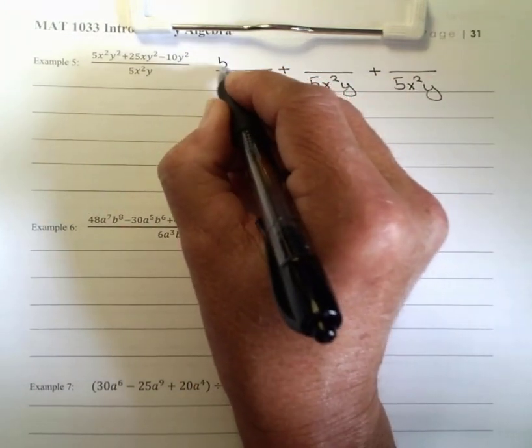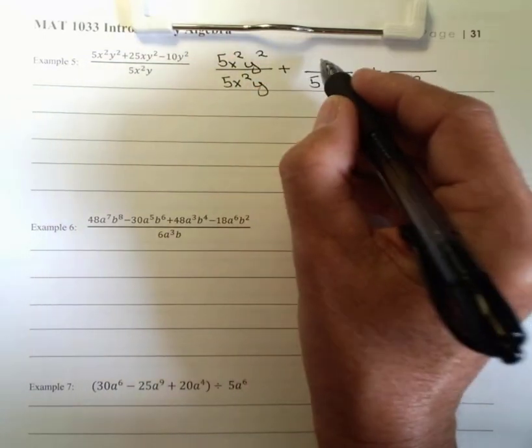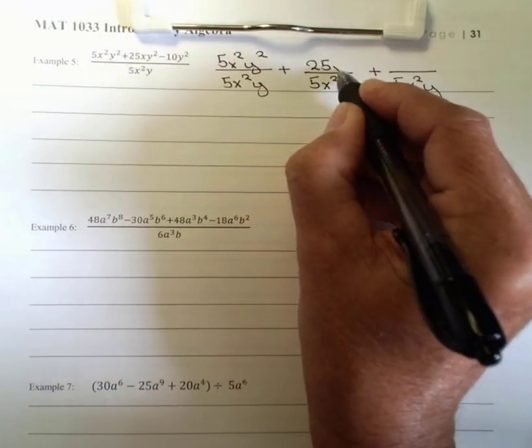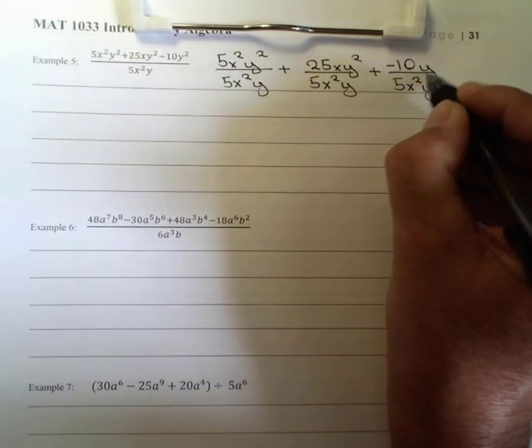So the first one, 5 x squared y squared is the first one. The second one is 25 x y squared. And the third one is a negative 10 y squared.